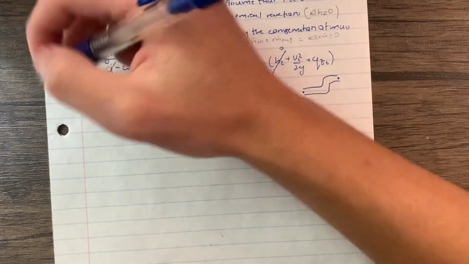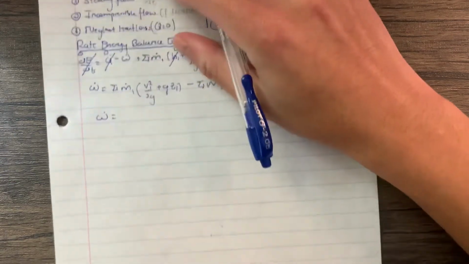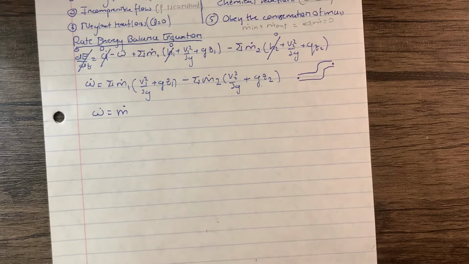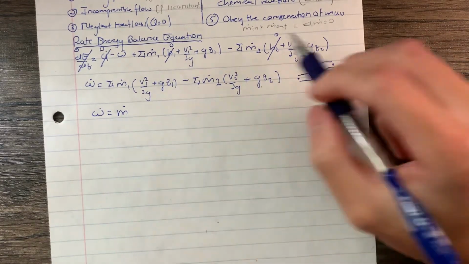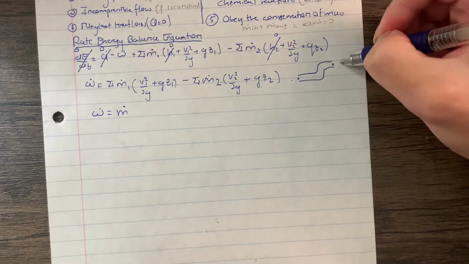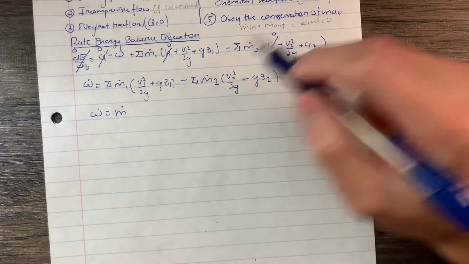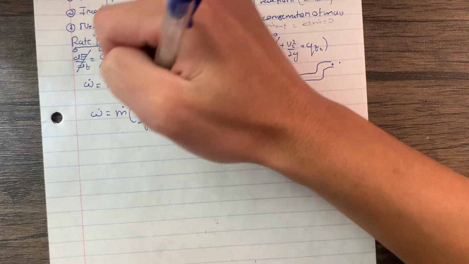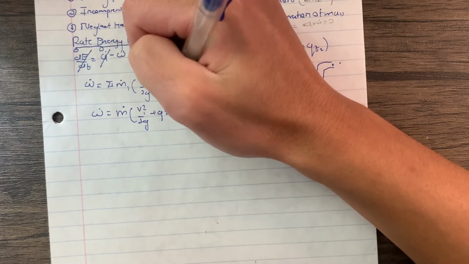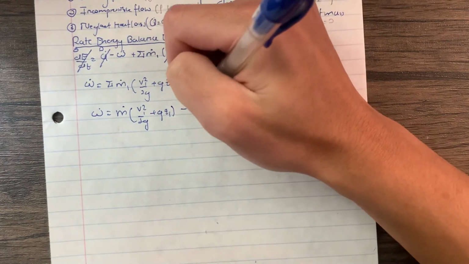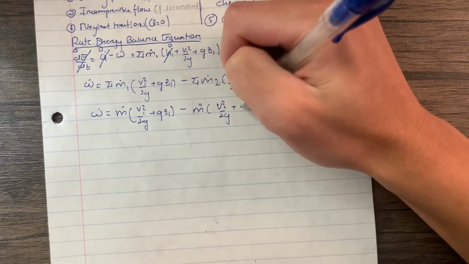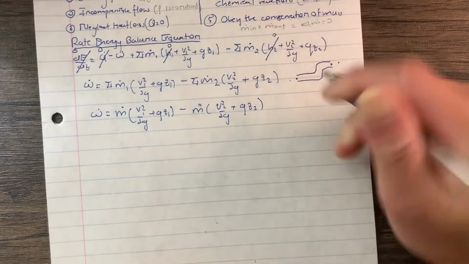So we have W dot is equal to m dot. Another thing we can do is that the mass flow rate at the inlet and the outlet is the same, so we can just take out the subscript. So we just call it m dot times v squared 1 over 2g plus gz1, minus m dot times v squared 2 over 2g plus gz2.